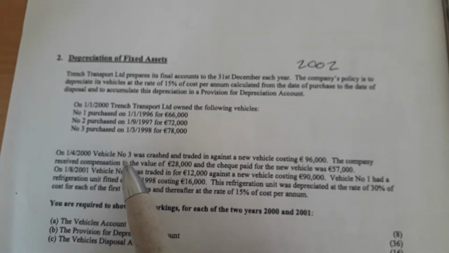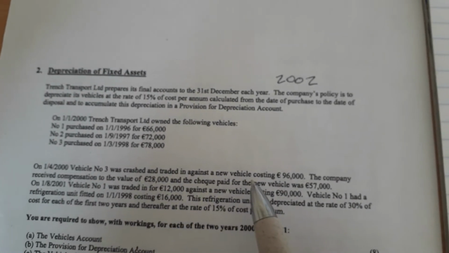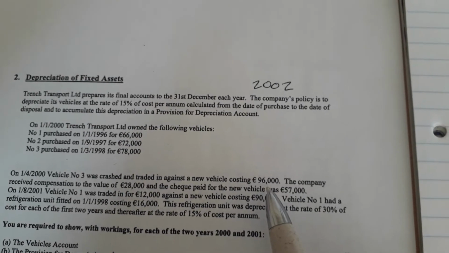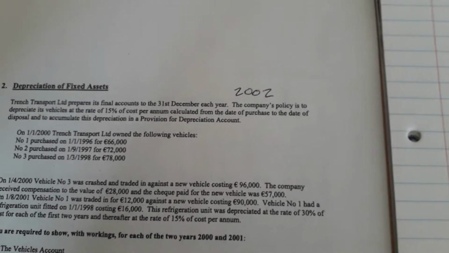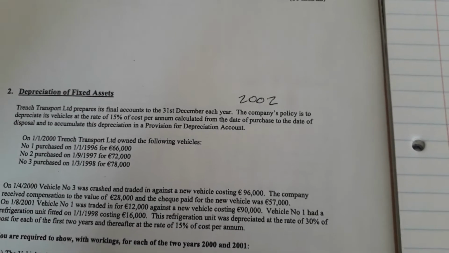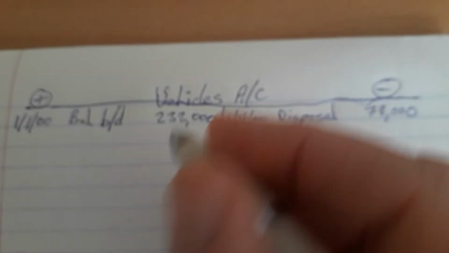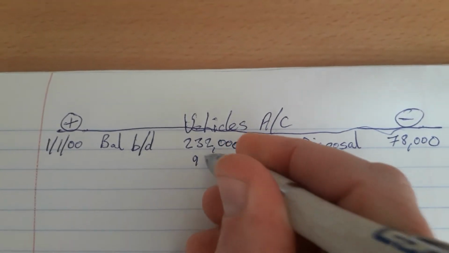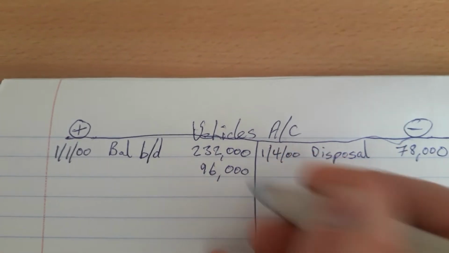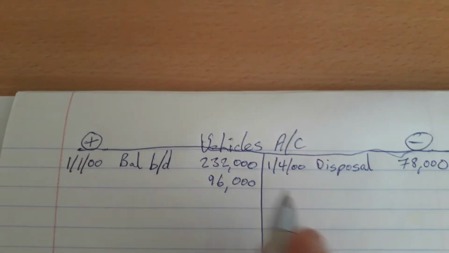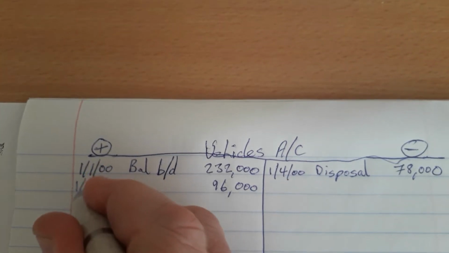Okay, what else happened? So vehicle number 3 was crashed and traded in against a new vehicle costing 96,000. It means you got a new vehicle which had a cost of 96,000. Okay, so that means your vehicles went down by the vehicle you got rid of, but then went back up by 96,000 because you bought a new vehicle, and that was on the same date, 1st of the 4th. It all happened in the one day.